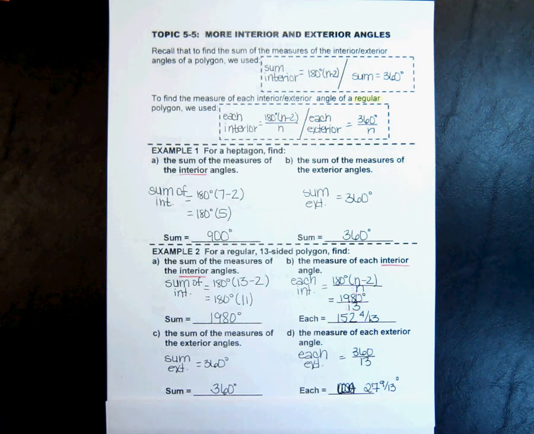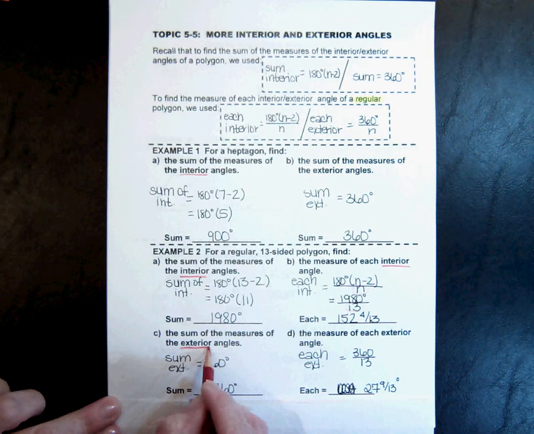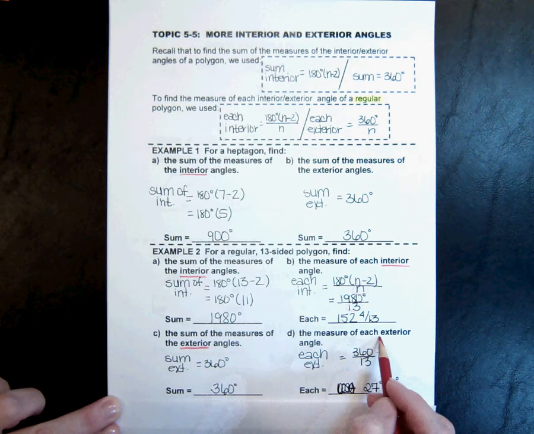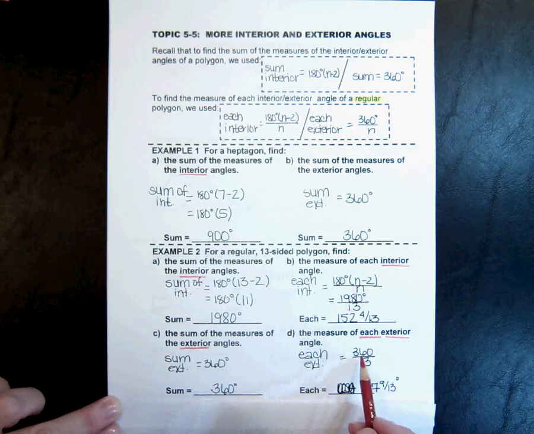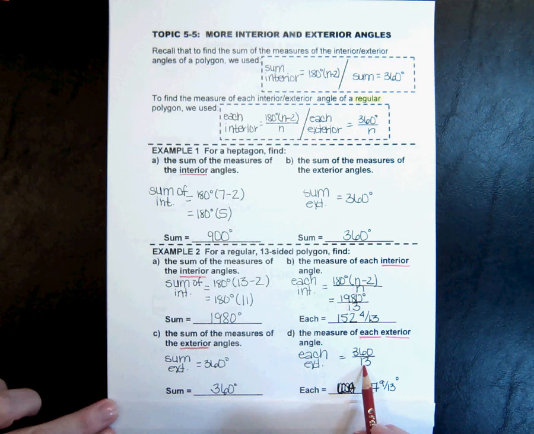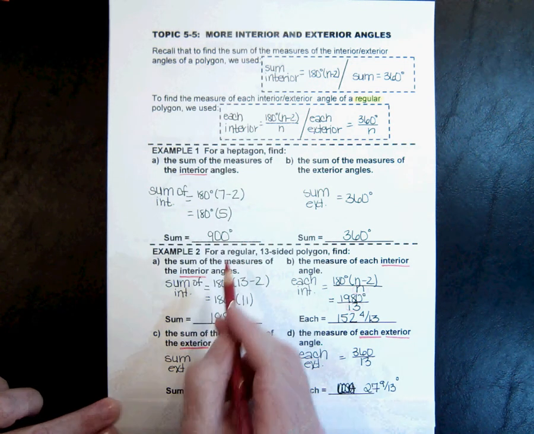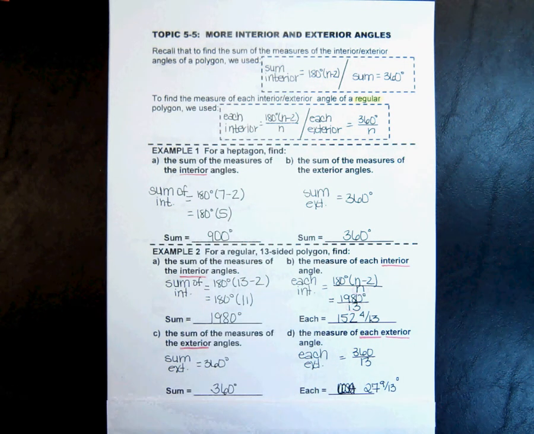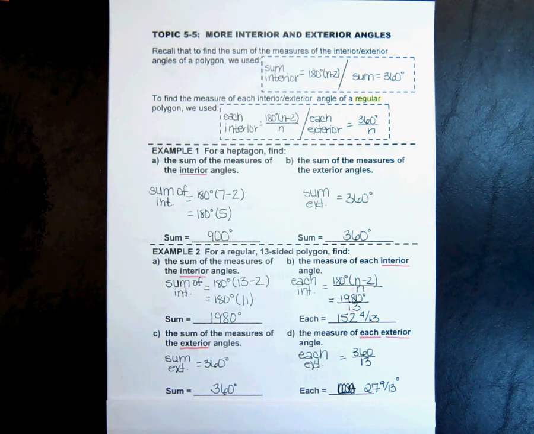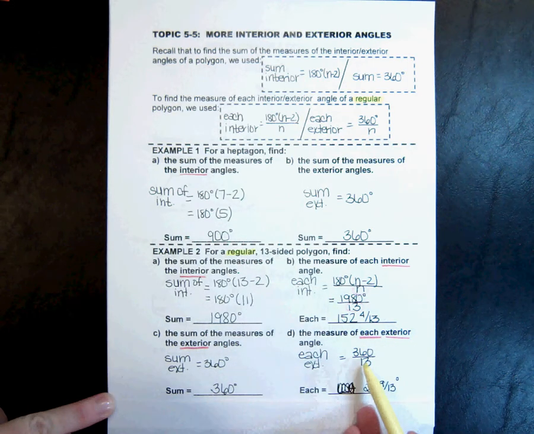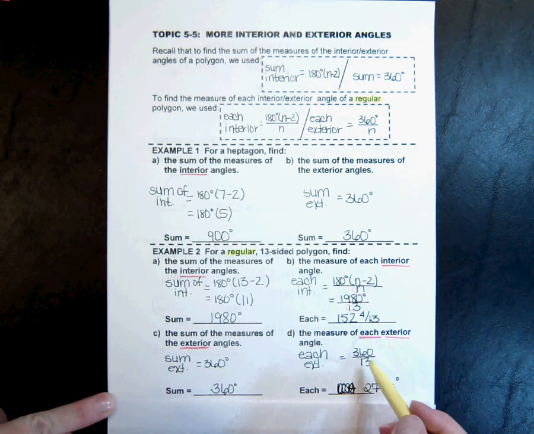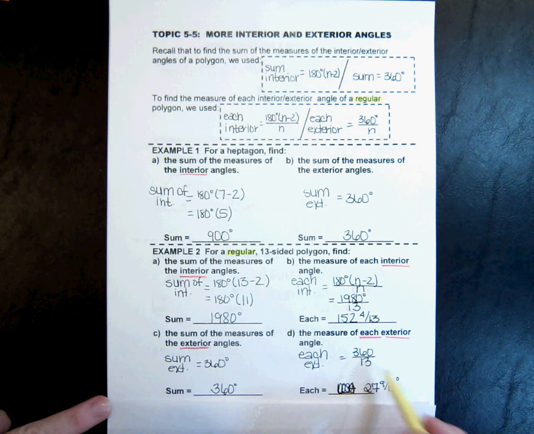The sum of the measures of the exterior angles is always 360, and if you wanted to find each exterior angle, you would take 360 and divide it by the number of sides, which was 13. Please make note, and I'll highlight this again, finding each measure only works for an exterior angle if the polygon is regular. It has to be regular. So doing that, the answer is 27 and 9/13.